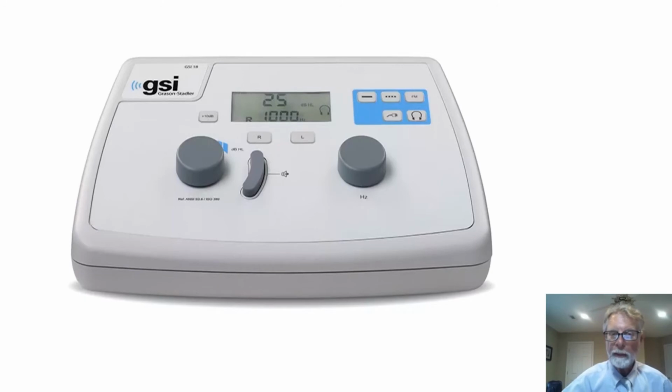Here's the front panel of a typical audiometer. This may be the model that you have, or you might have a different make and model, but they all have things in common. The knob that you see here on the left is the intensity knob. It's how we control the intensity, the dB level of the stimulus.